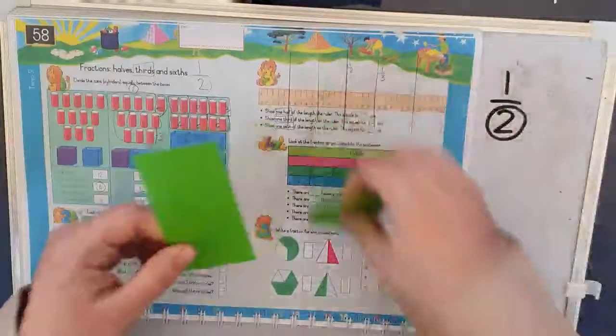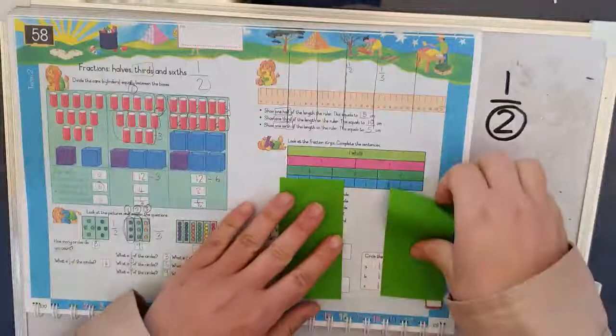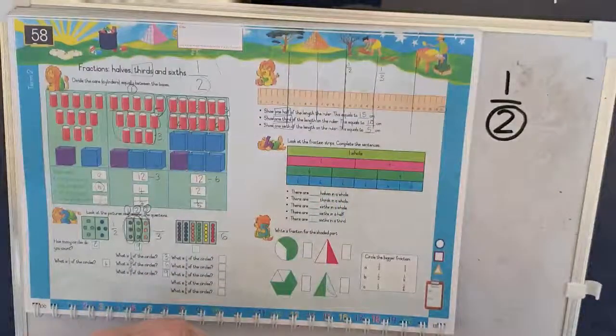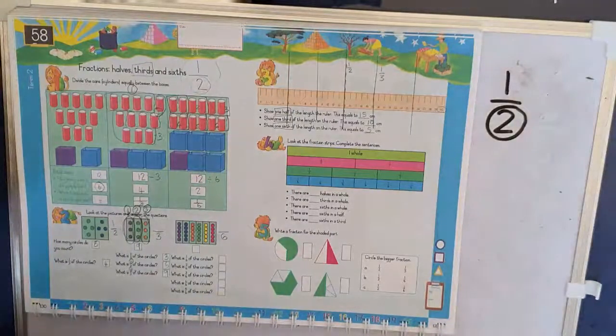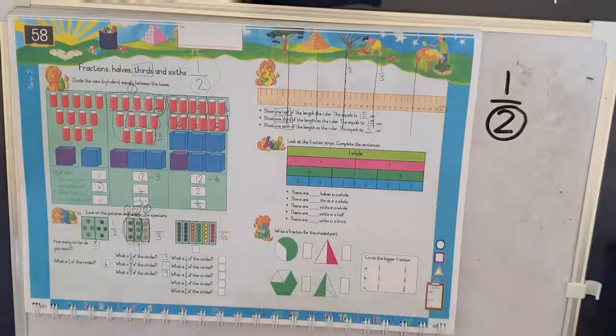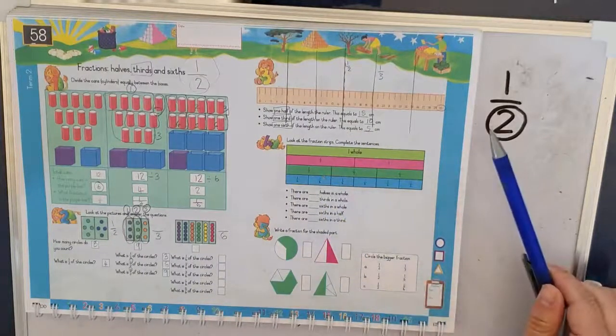Now we have 1, 2 parts. Now the next one, it says thirds. So this time, let's just take a different one because we need to cut it into thirds. Remember, very important that it has to be equal sizes, né?